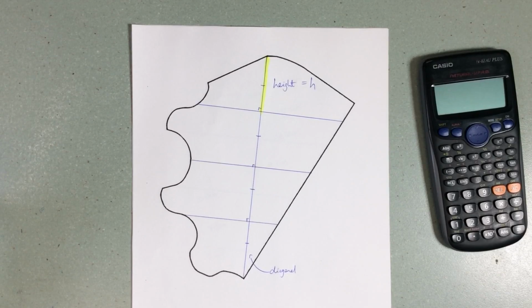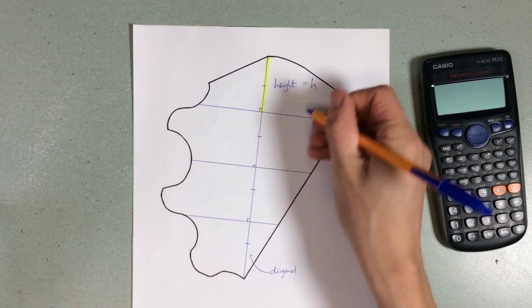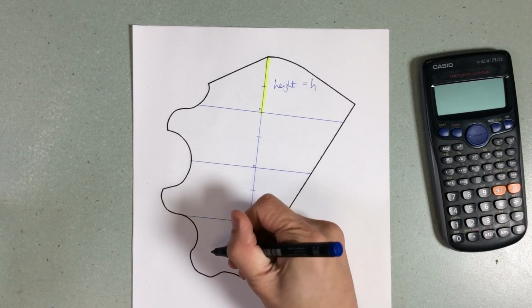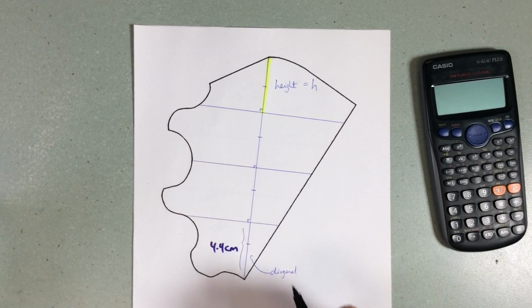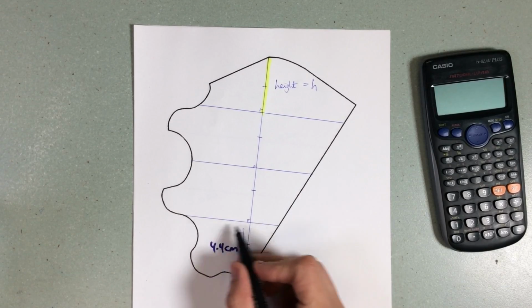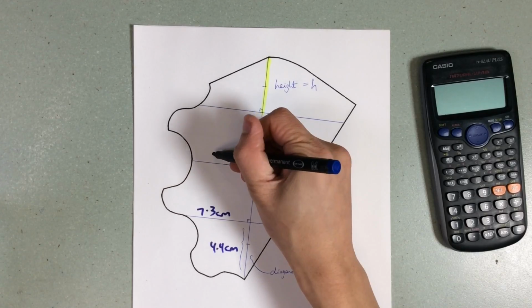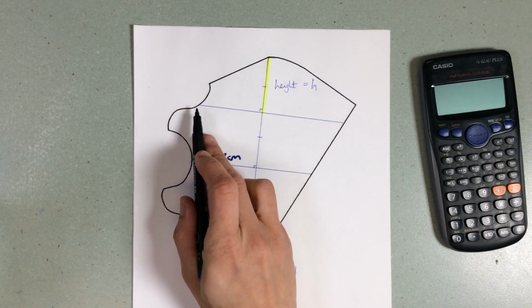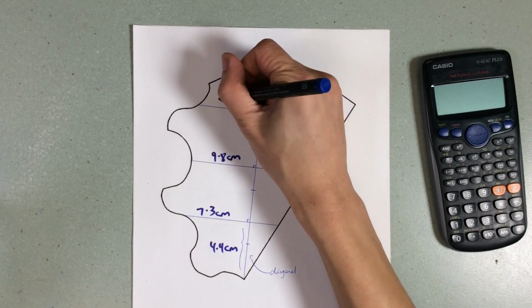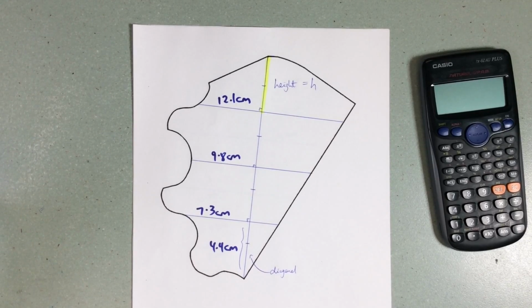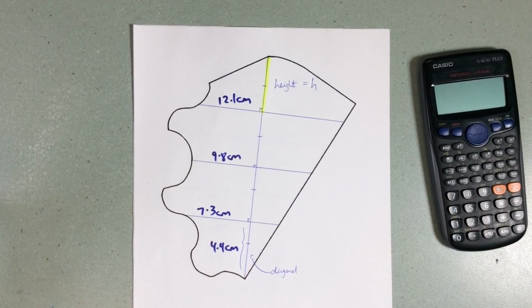I've already done all of my measurements, so I actually know that, for example, the height, this one here, just to make it a bit easier to read, is 4.4 centimeters. You've also got this distance across here, which is 7.3 centimeters. This distance across the middle, 9.8 centimeters. And then this last one, the longest one, is 12.1. Okay, now, what do I do with all of these pieces? I'm going to need to throw them into this special formula that Simpson's Rule has.